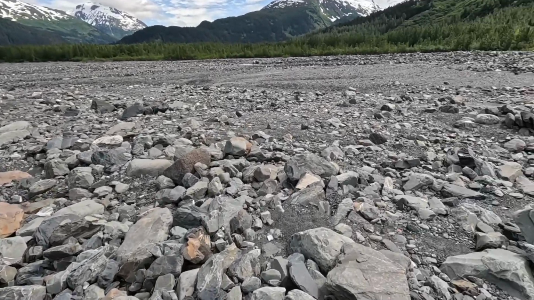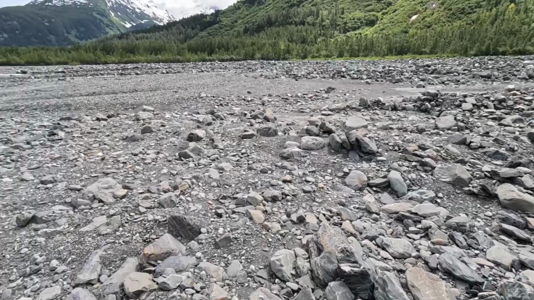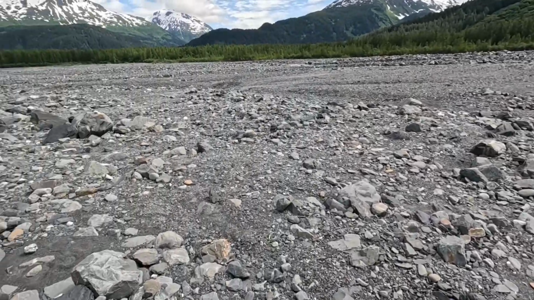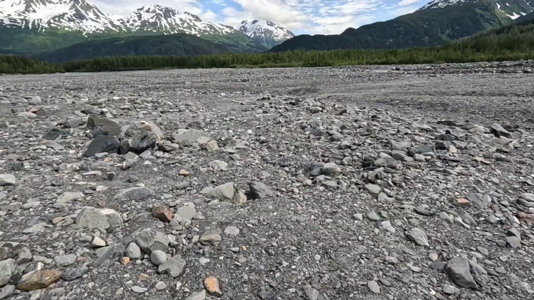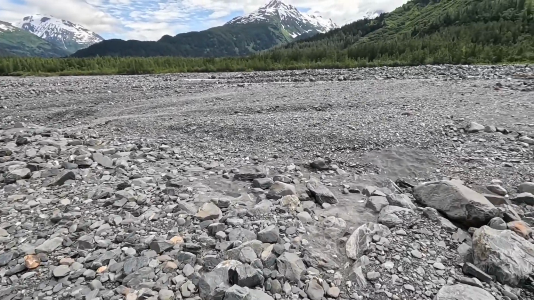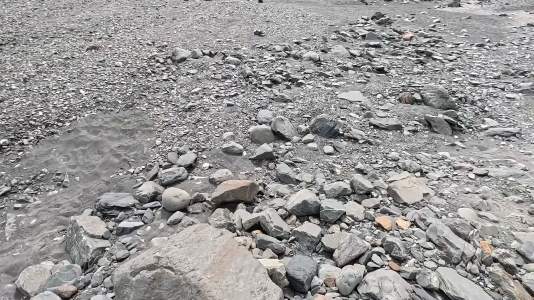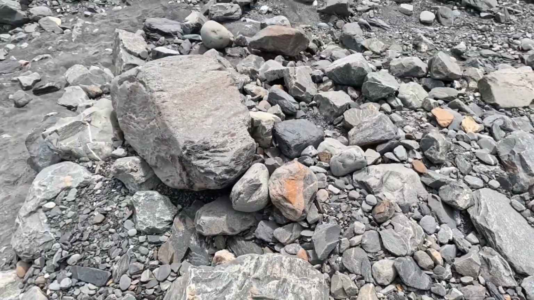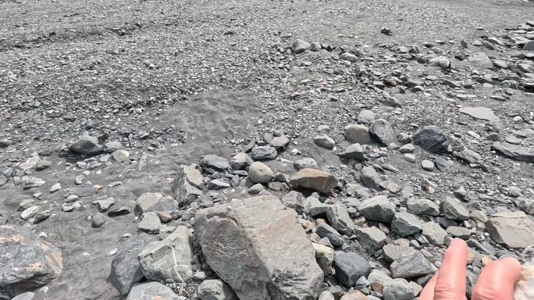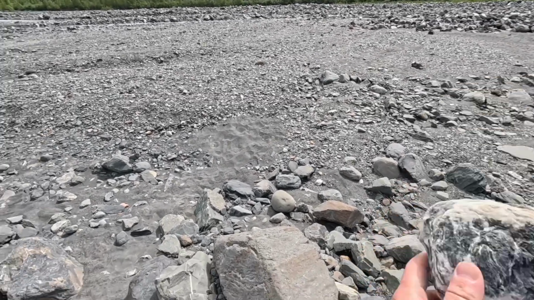Let's see if we can get a better view of the glacier. That'd be fun. Oh yeah, all right, here. Let's go to the outwash, further into the plain here. I haven't seen any agate out here. Although, no, it's not agate, but it is cool. Lots of quartz. That's a really cool one.